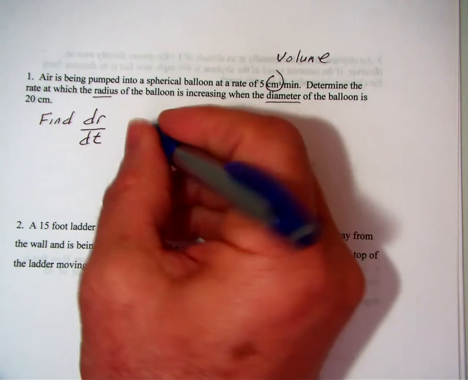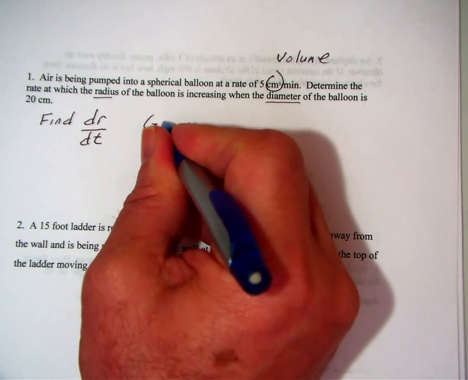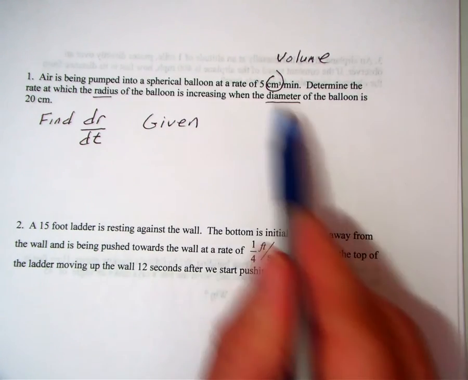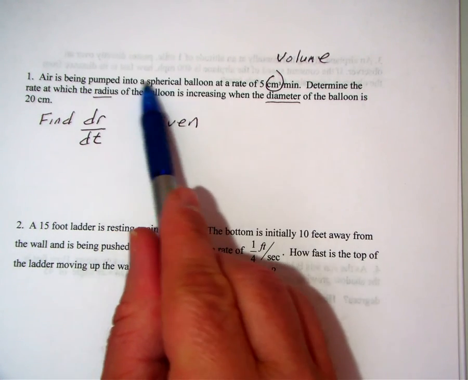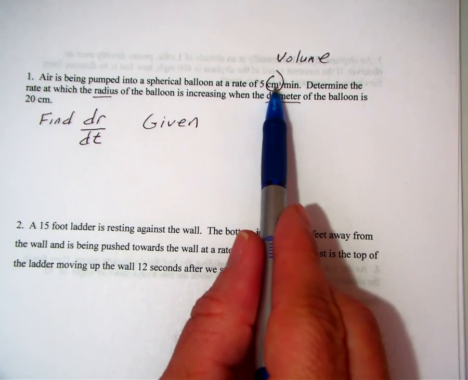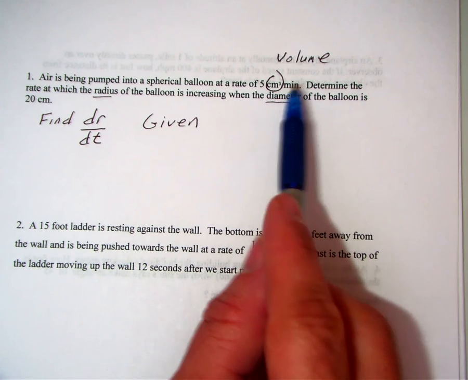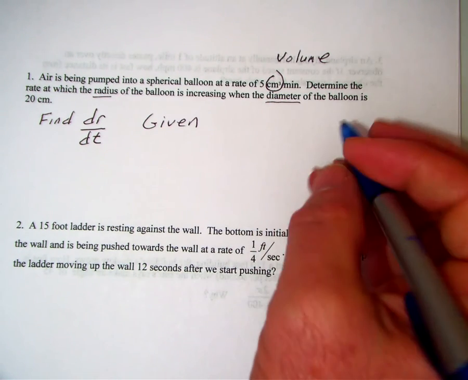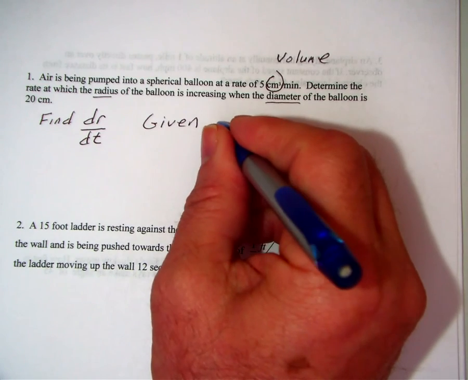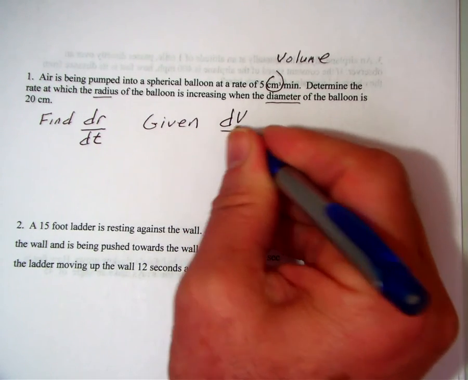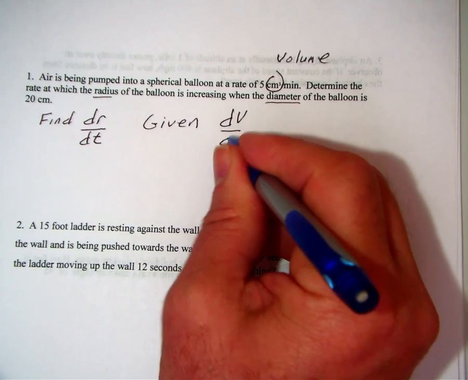Now, what would be given right here? Okay, and again, y'all, I'm just reading the information. It's given that air is being pumped into the spherical balloon at a rate of 5 cubic centimeters per minute. All right, and so we're actually given that dV/dt. You know, this is just a beautiful way to start any problem like this.